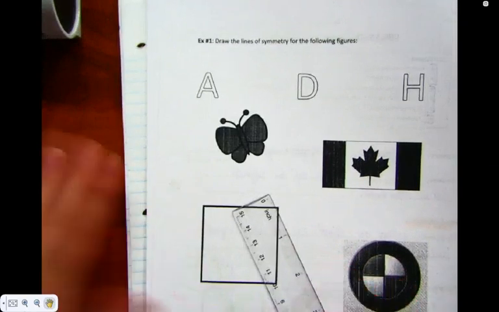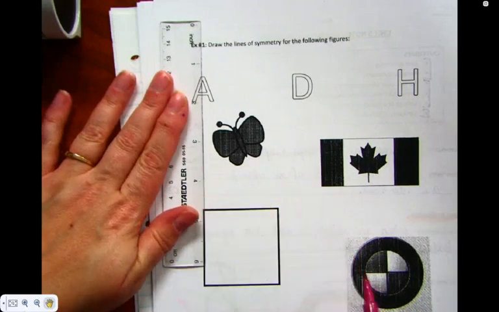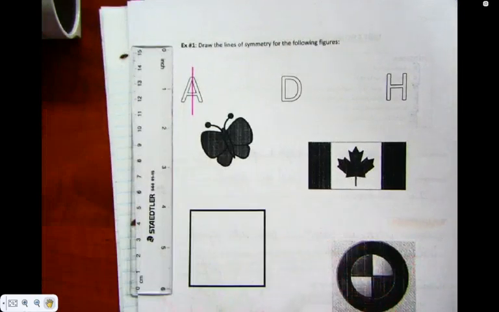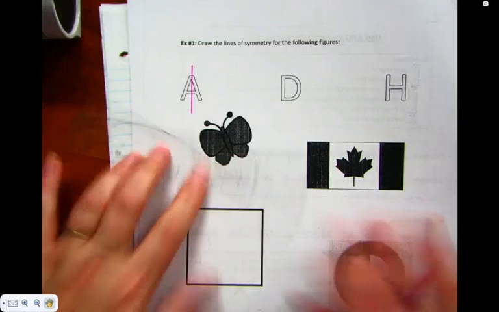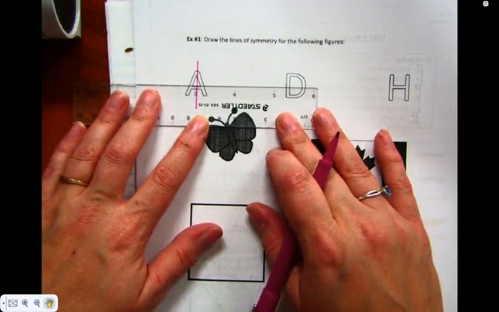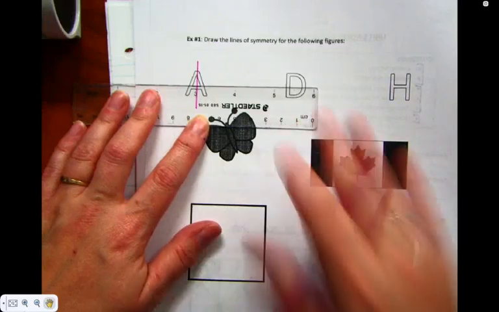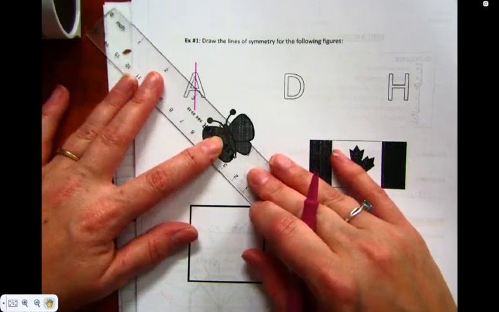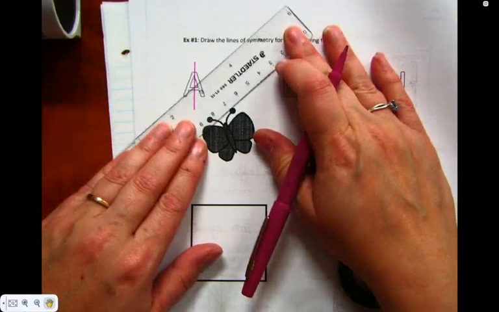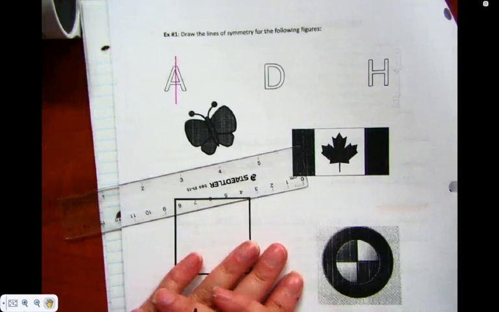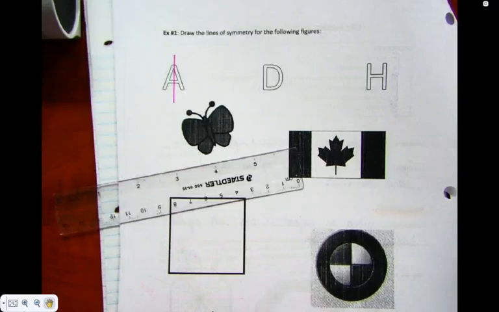What I do is go through the 3. First, what I do is look vertically. If I draw a line through that, are the two sides exactly the same? So it definitely has vertical line symmetry. Then I check horizontally. If I put it right through the middle horizontally, are the two sides the same? Nope, point on the top, 2 feet on the bottom, not going to work. Then I check the sideways, this way, this way, any other way. So how many lines of symmetry does the letter A have? It has 1 line of vertical symmetry.